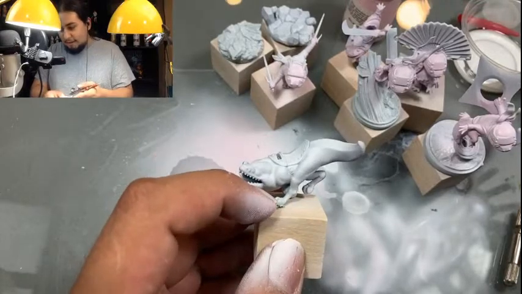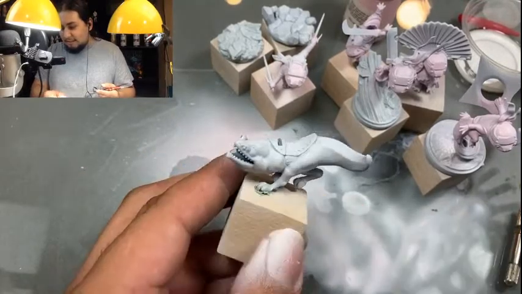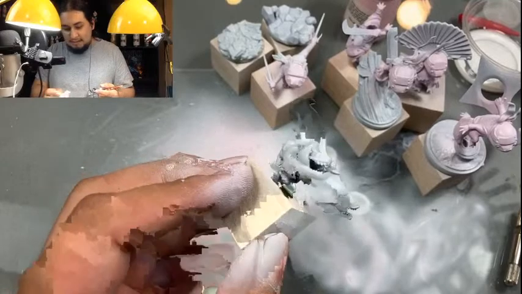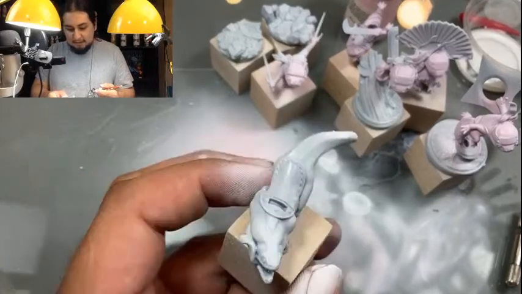No. I think this guy I'm actually going to paint a different color. He's the eel-like mount for one of these guys, and he is not an axolotl. I think I'm going to paint him like an eel.